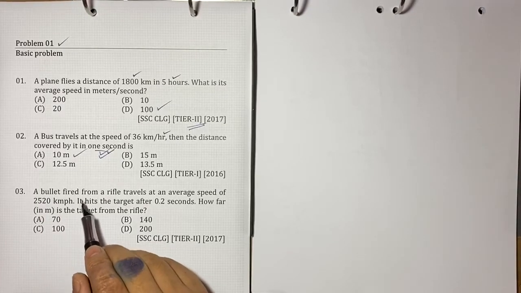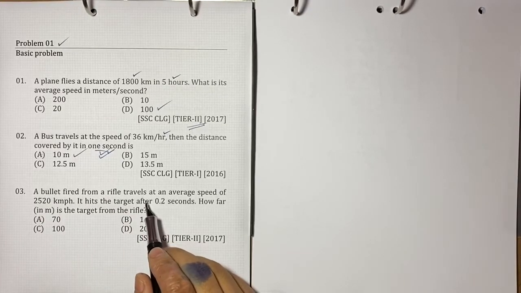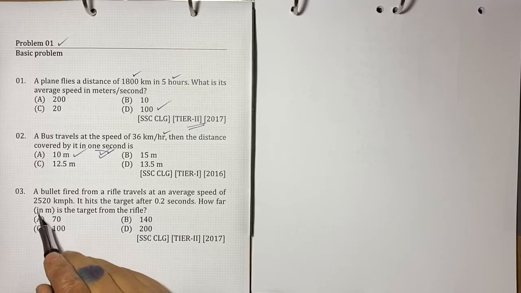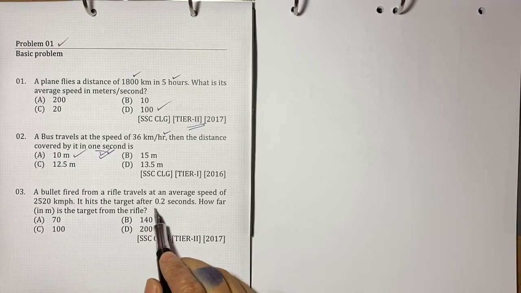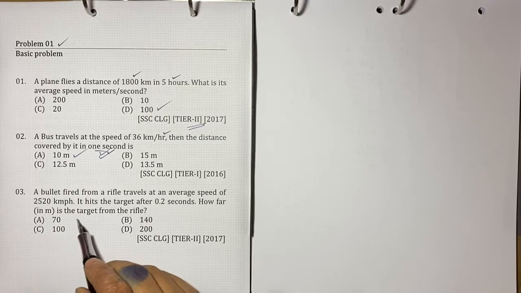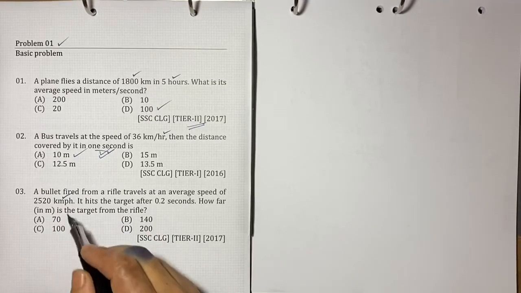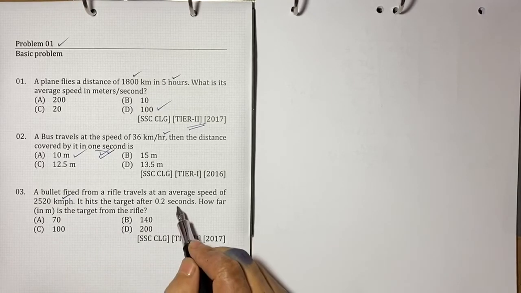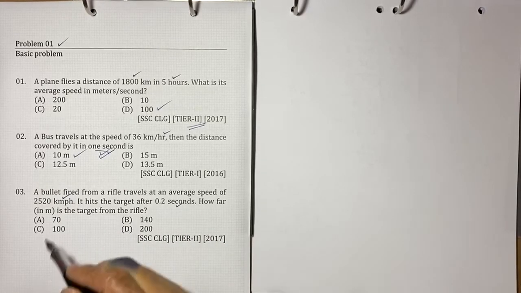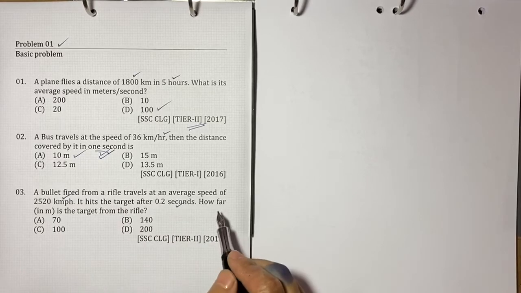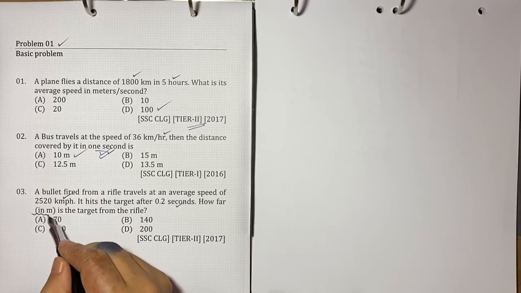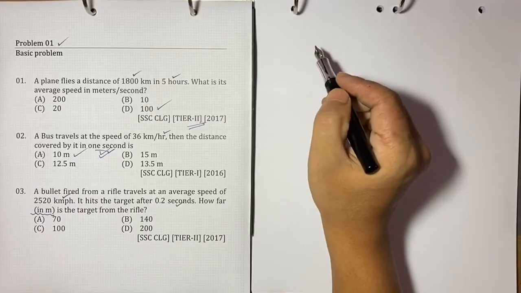A bullet fired from a rifle travels at an average speed of this. It hits the target after this. How far in meter is the target from the rifle? The speed is in kilometer per hour and the time is in seconds. Since the question asks how far in meter, we convert to meter per second.